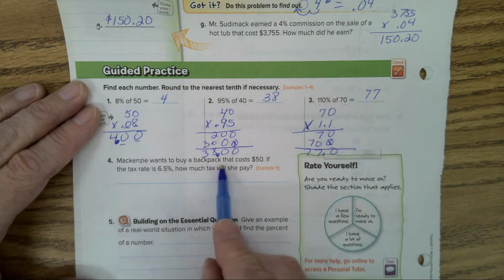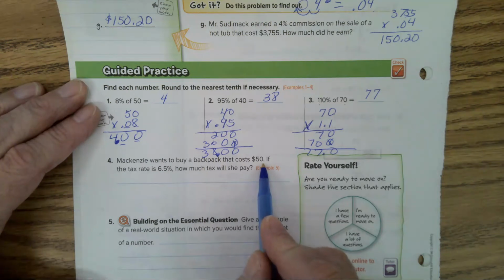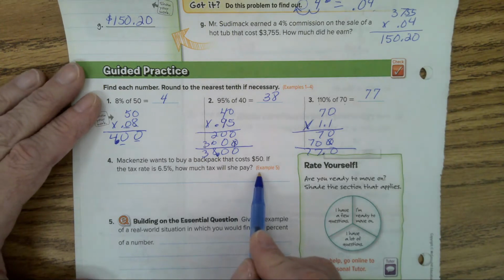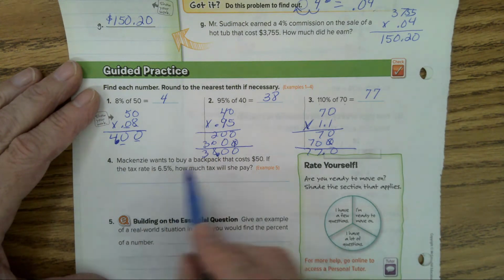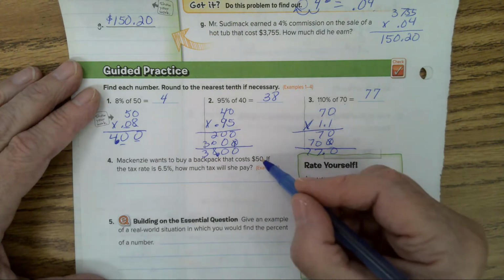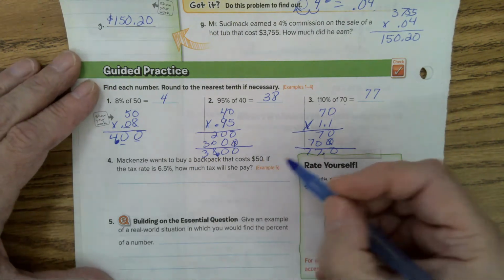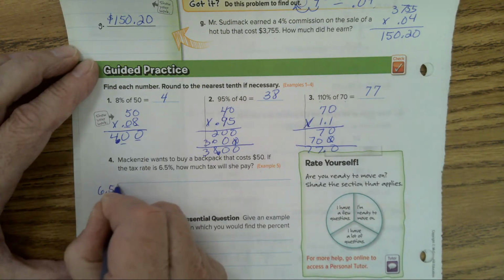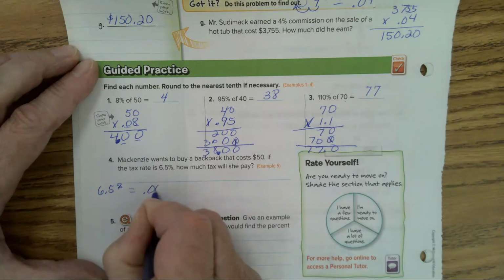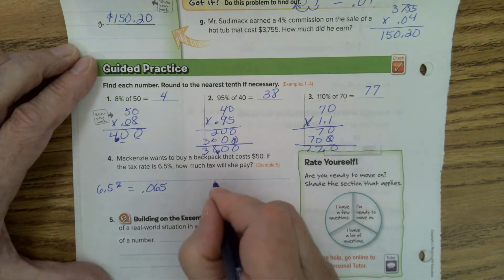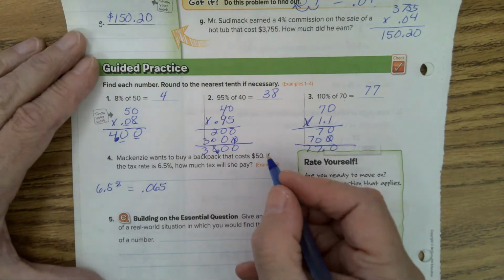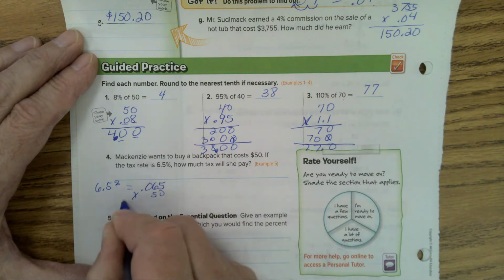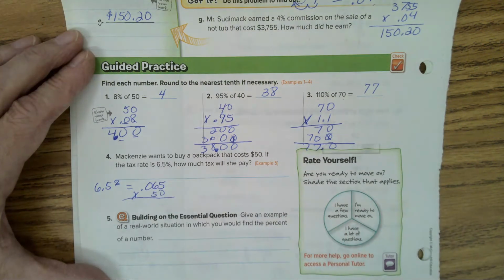Mackenzie wants to buy a backpack that costs $50. If the tax rate is 6.5%, how much will she pay? Well, you always add the tax onto the cost. So it's not going to cost her $50, it's going to be $50 plus tax. So you are going to change 6.5% to 0.065. So multiply $50 times 0.065, or you could do 0.065 times 50, because multiplication is commutative. It doesn't matter which one you do first.